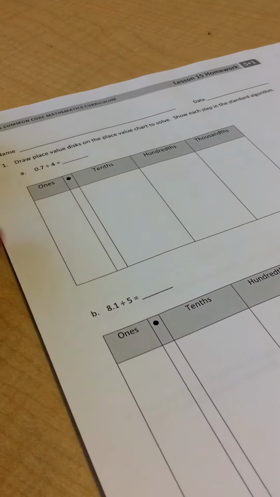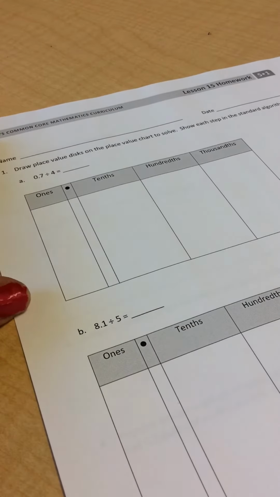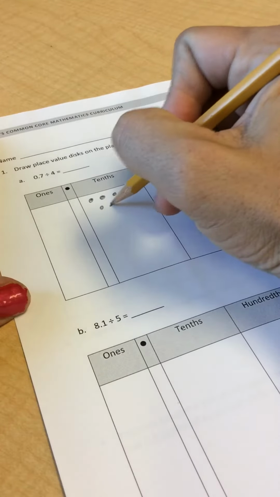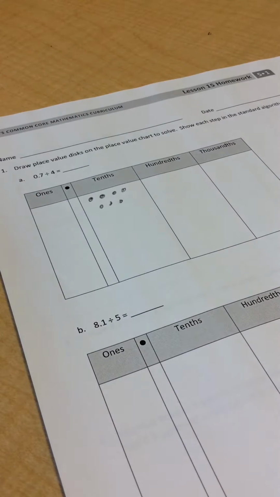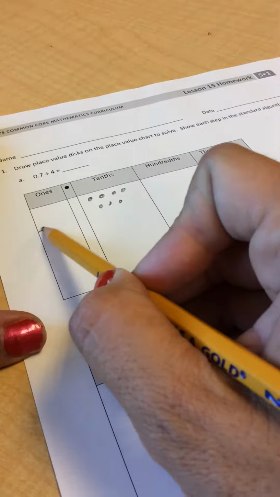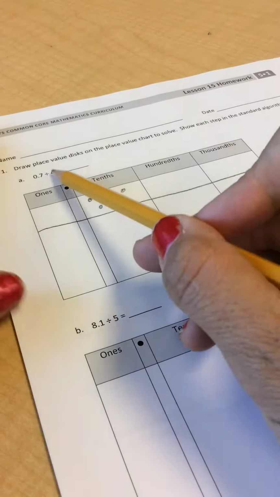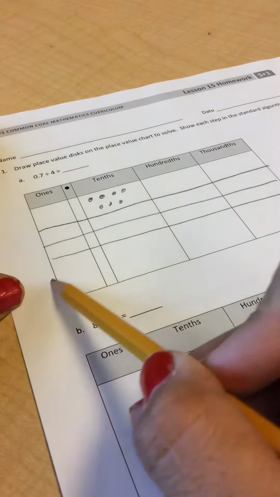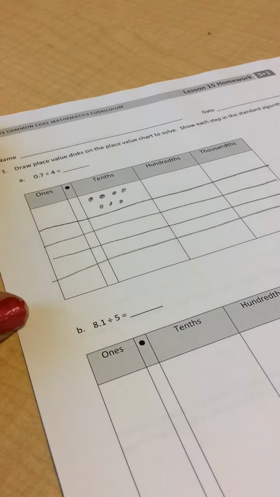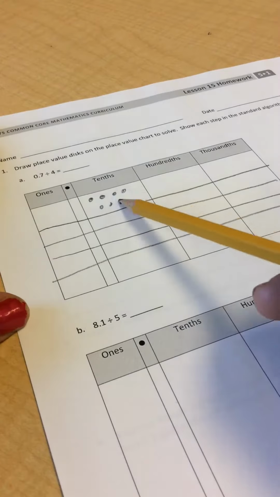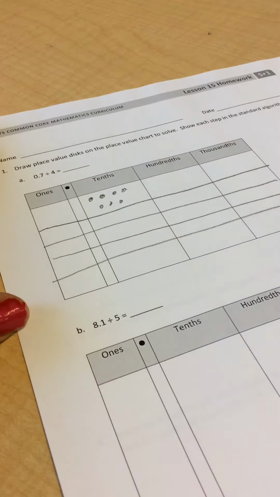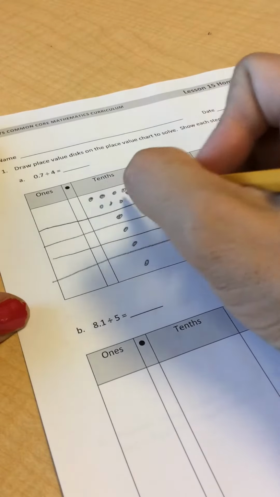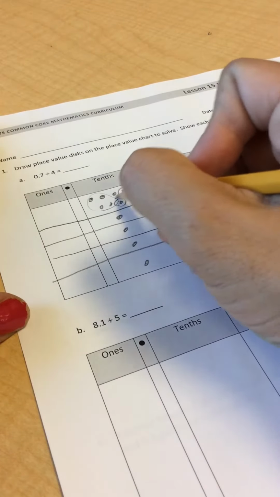So the first thing that we do is we look at our 7/10 divided by 4, and we would put 7/10 in our place value chart. So that would represent the 7/10. Then we know that we're going to be dividing this by 4, so we would make 4 spaces on our place value chart. And then we can say that we know we have 7. Well, there's not enough for 2 to go in each one, so we would have 1 in each. And then we would still have these 3 left over.